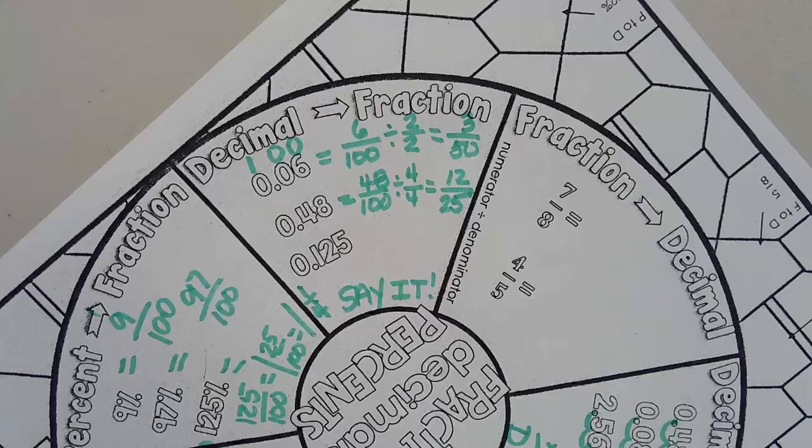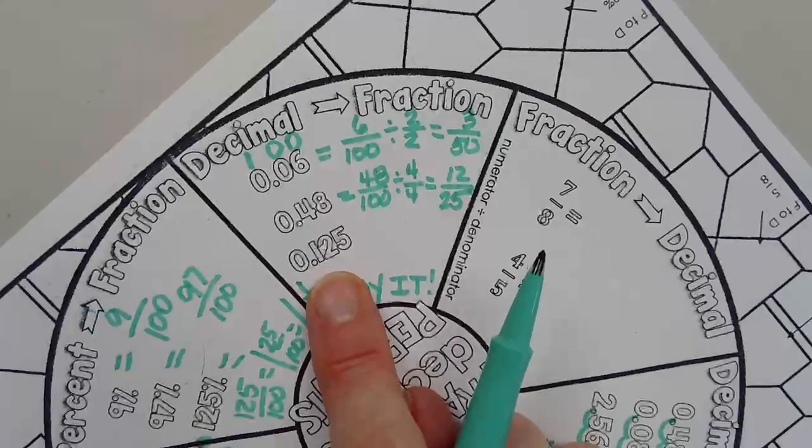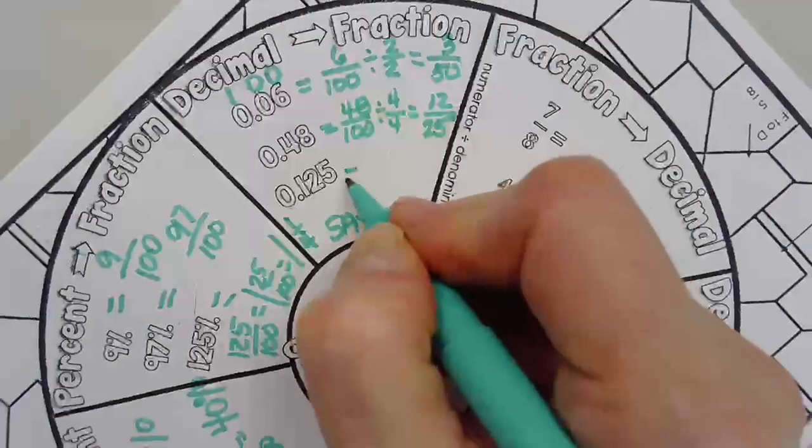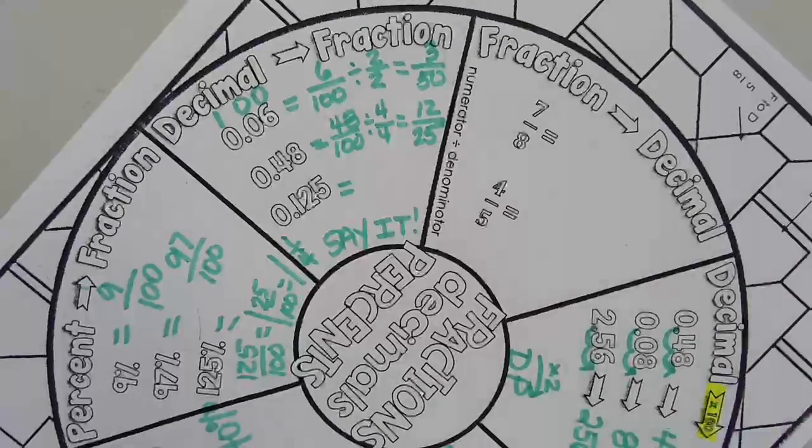Questions? All right, so I have this next one. How am I going to write that as a fraction? It's going to be what? Annabeth?